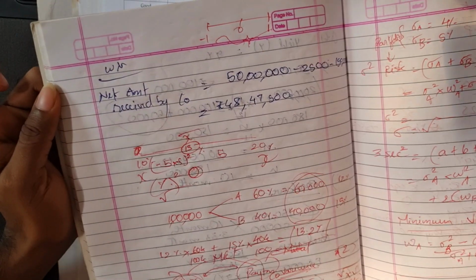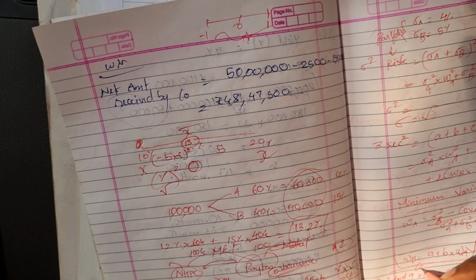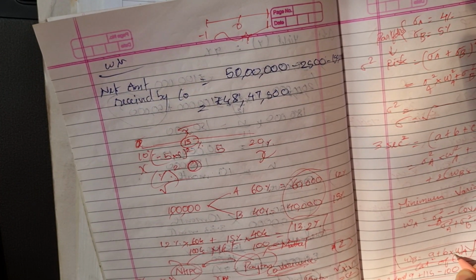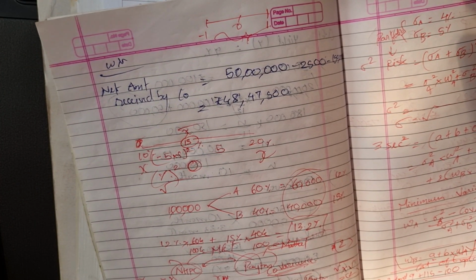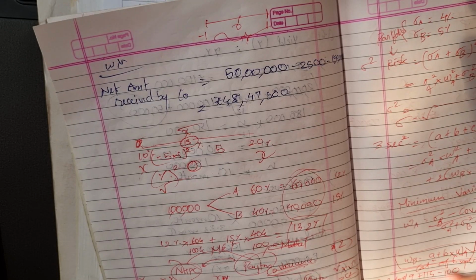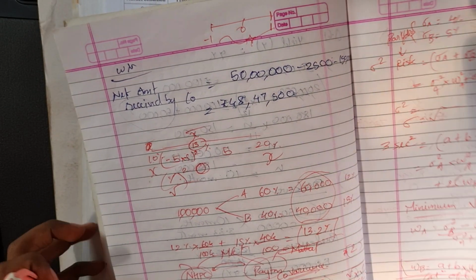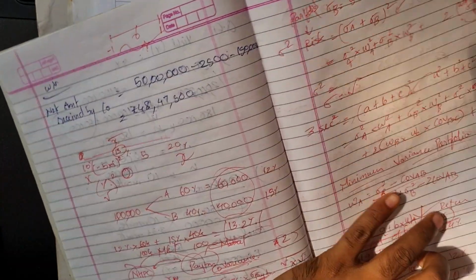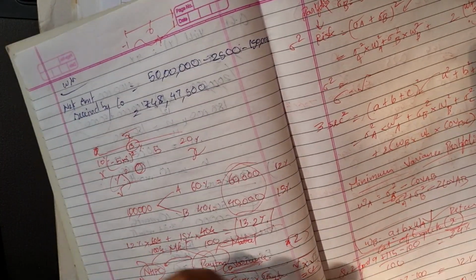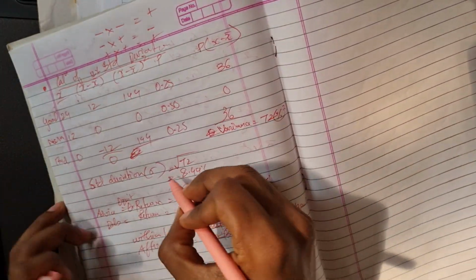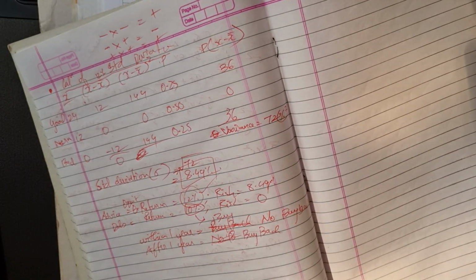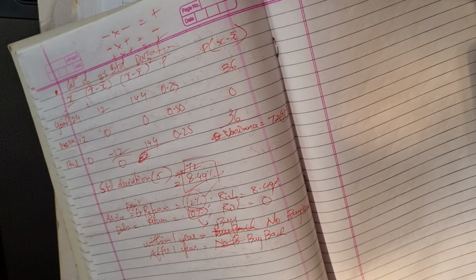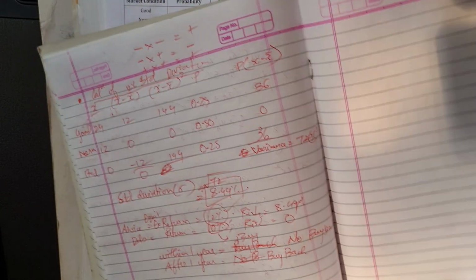And next in here you can write calculation of expected return. If you give this heading also, and at the end when you get this answer, put this in box, and when you get this answer, put this in box. So you'll get full marks. If your figures are all right, you'll get full marks.